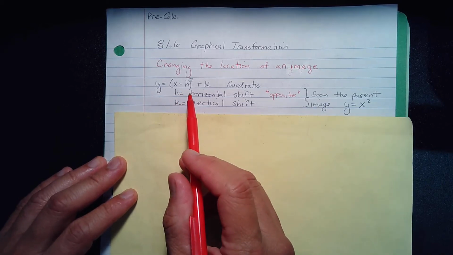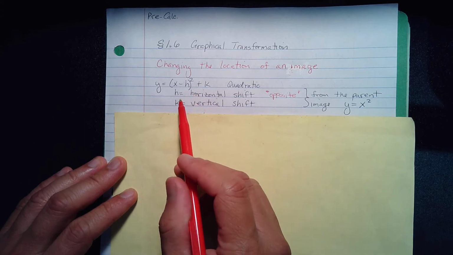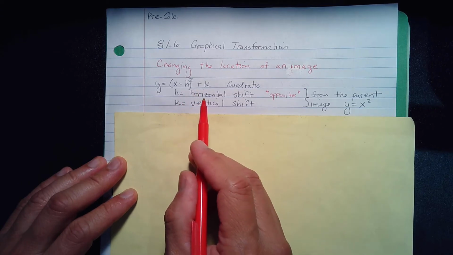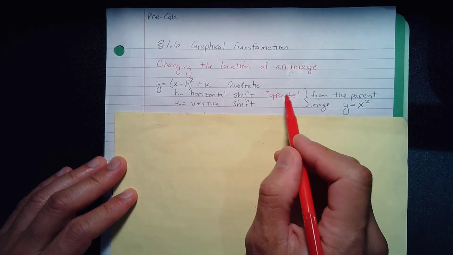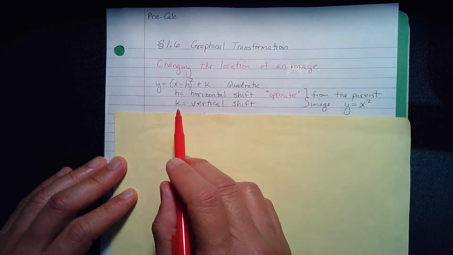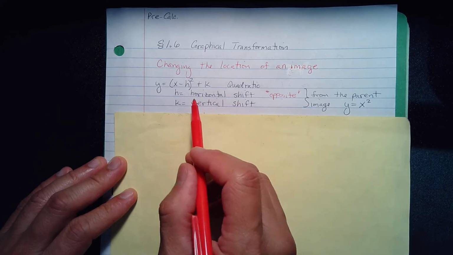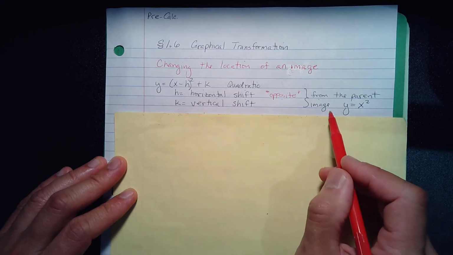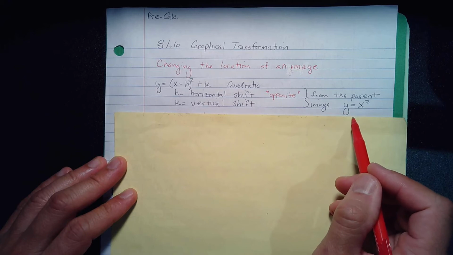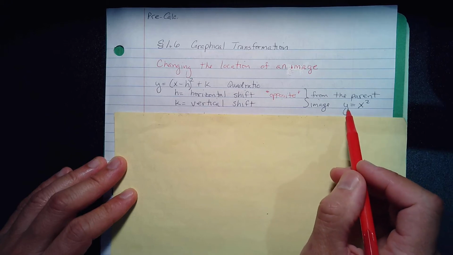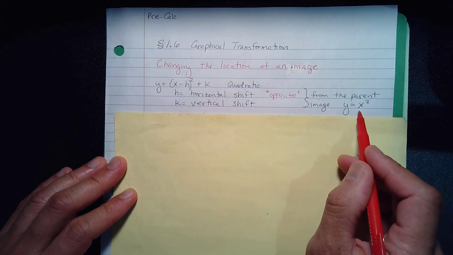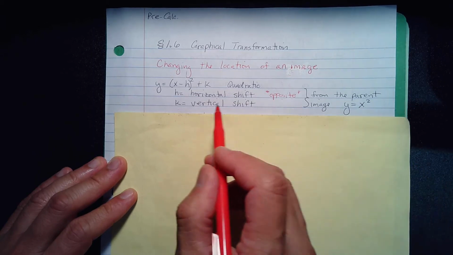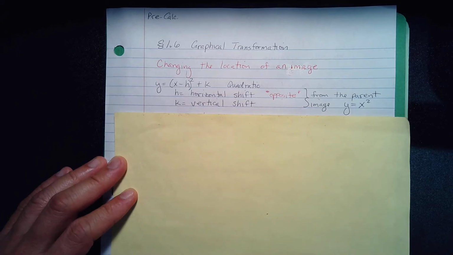Whenever you have h and k in our quadratic function, h represents the horizontal shift. Think opposite, and I'll explain that to you a little later. K is your vertical shift. These shifts are from the parent image y equals x squared. So y equals x squared is your parent image. Some books call it the original image. And here is your shift.